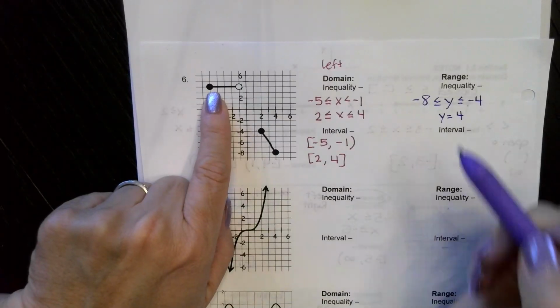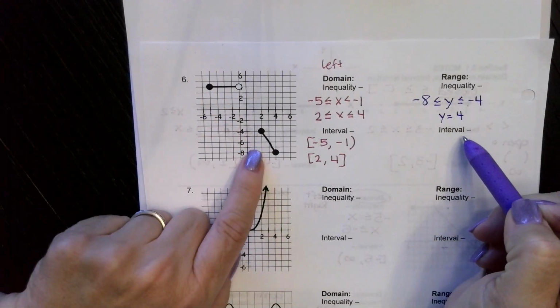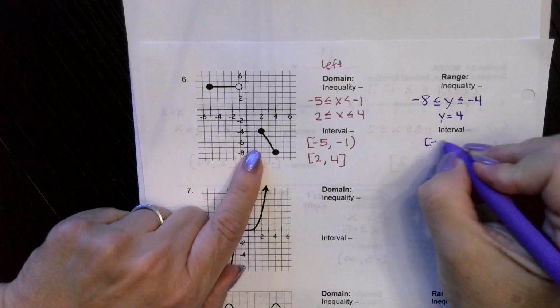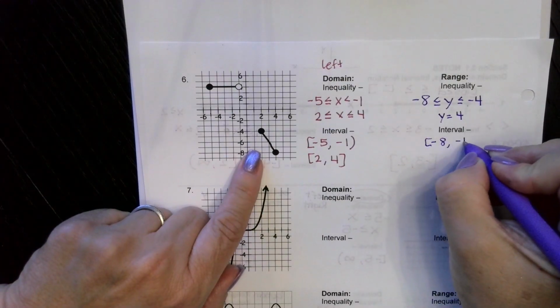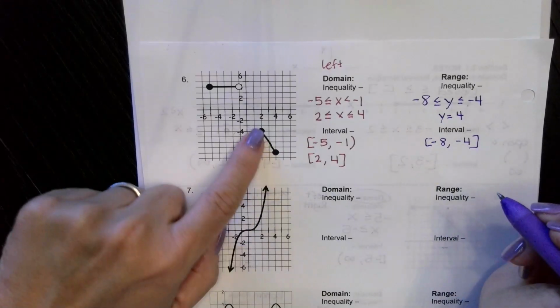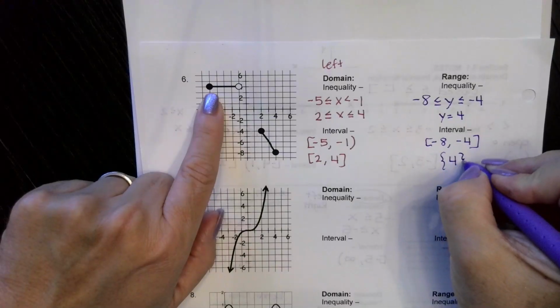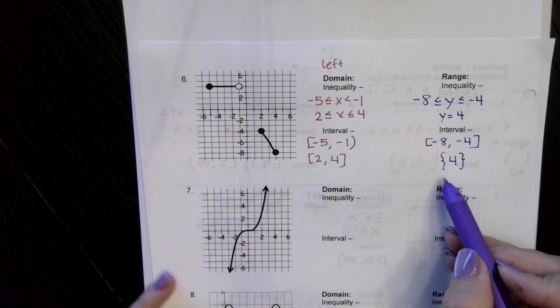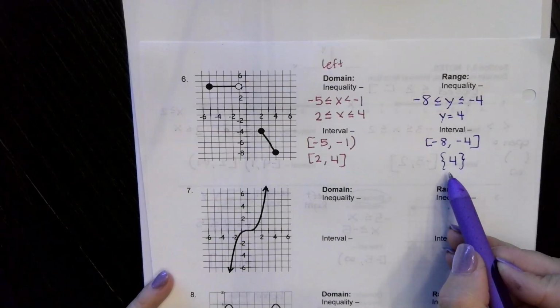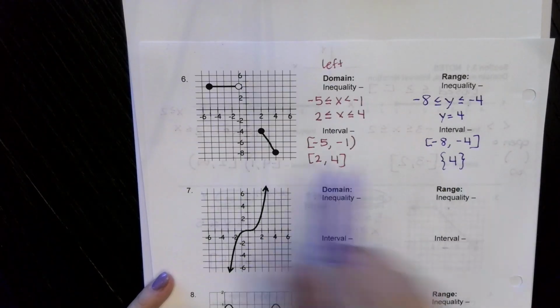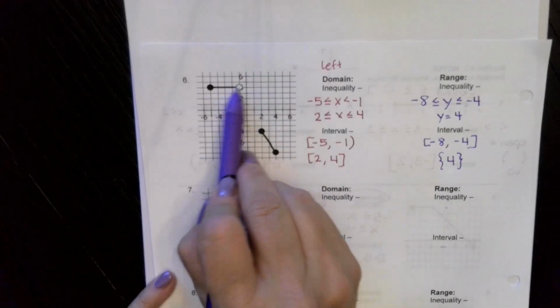Okay, so if we go down here to our interval notation, we're going to say we want to go from -8 to -4. That encompasses this line, and when we want this, we're just going to put a brace and we're going to say it's this one value of 4. Now this is not parentheses, this is just one value. And it's anywhere along here is just this value of 4.